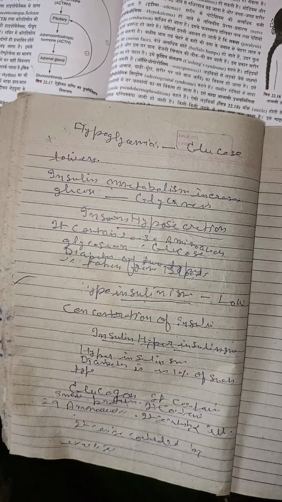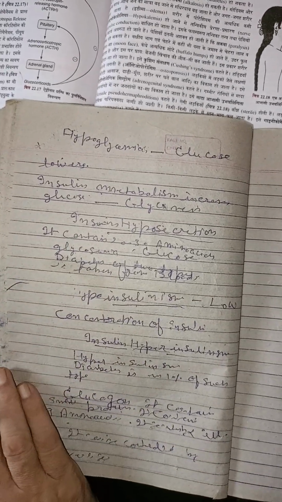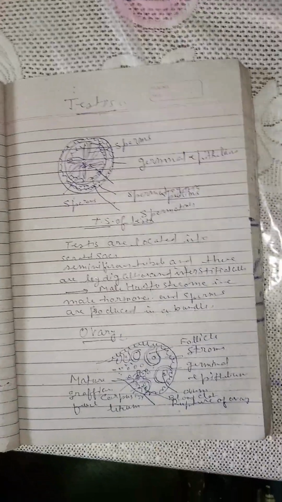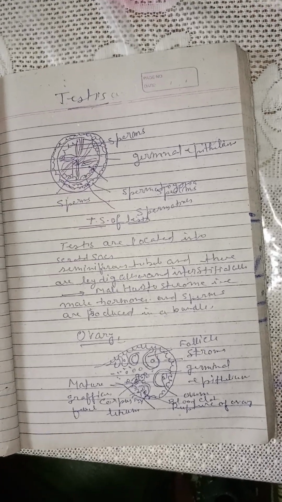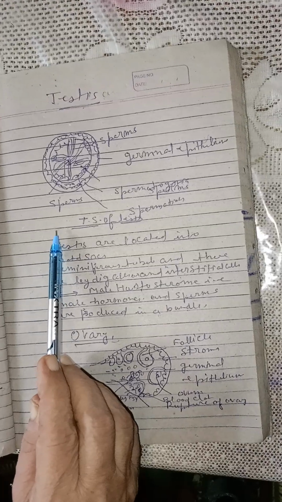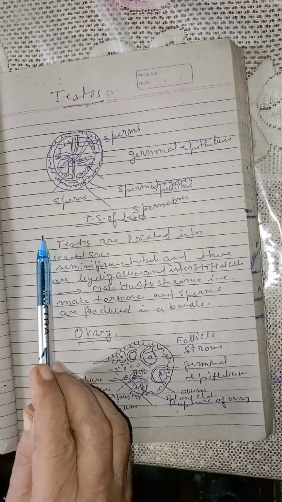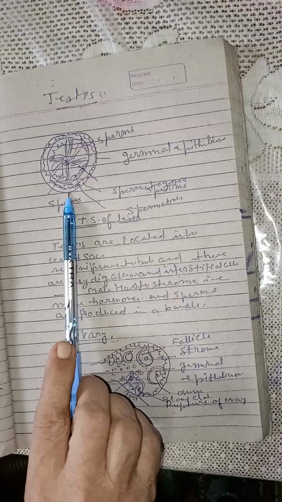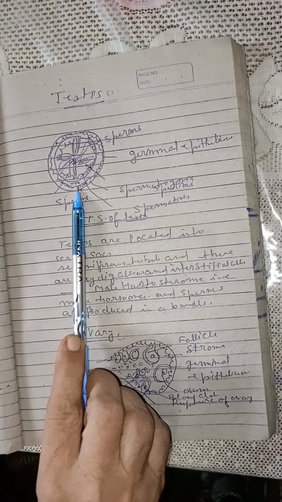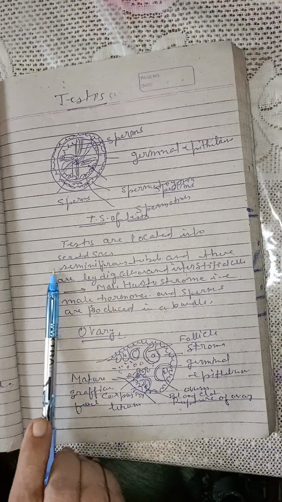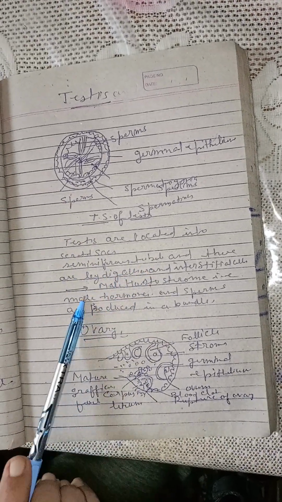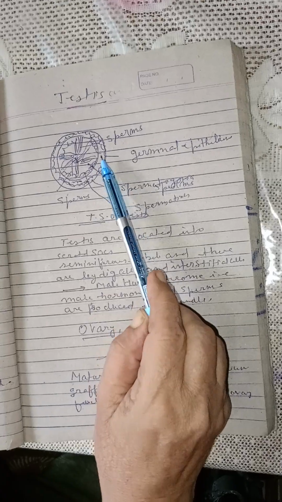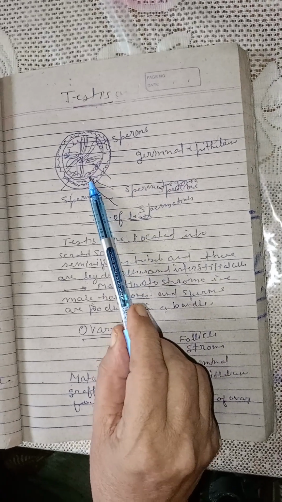Now we proceed to the testes. Testes are found in mammals. They are found in scrotal sacs, and various structures are found, epididymis, then seminiferous tubule. If you see the structure of testes, then we see that there is germinal epithelium. Germinal epithelium forms spermatogonia, then spermatids, then sperms. Testes are located into scrotal sacs. If you see in testes, then various spermatogonia, spermatids, and sperms are formed.